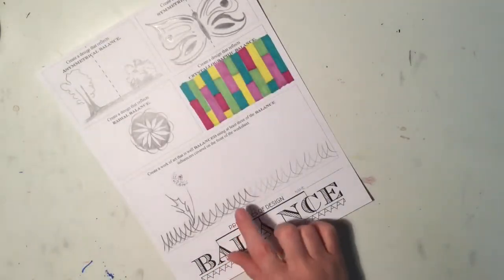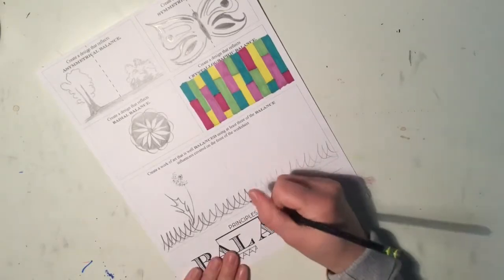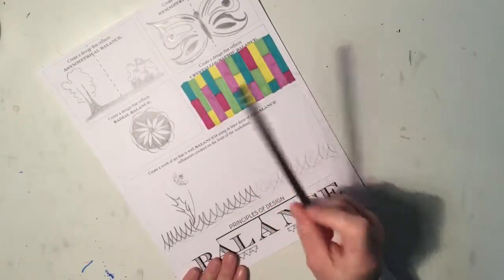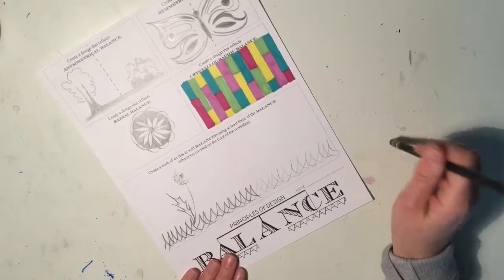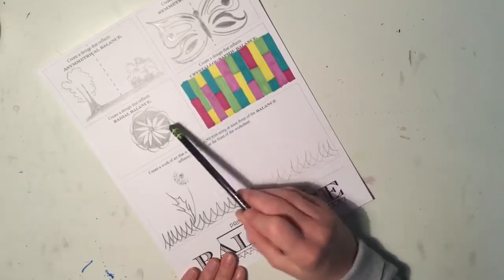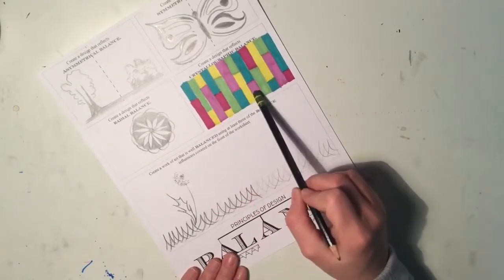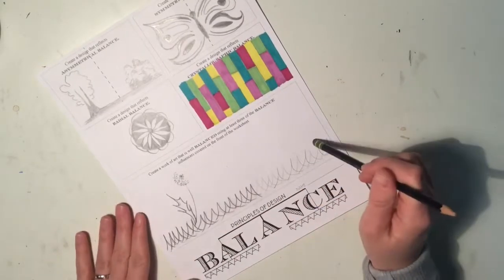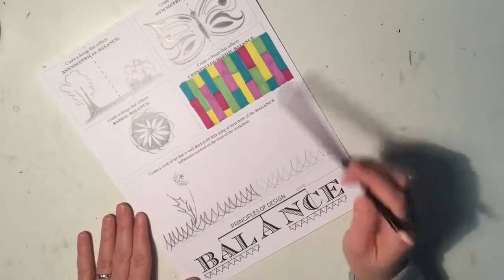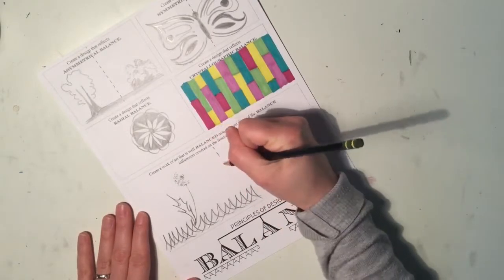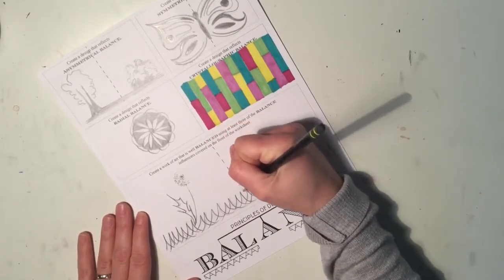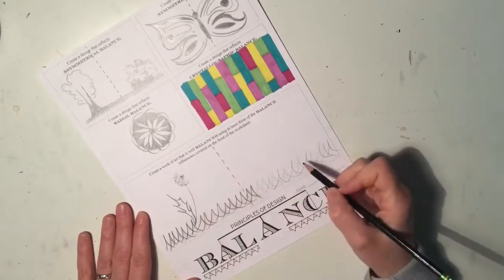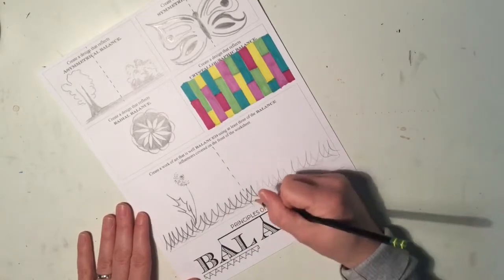So I already actually started this, and what I started doing here is I started to keep in mind the types of balance. I wanted to use some of the techniques from each of the balances. Overall, my little work of art here is an asymmetrical balance. That is because if I were to put a line down the center of this, you can see that both sides right now are not the same or equally the same.